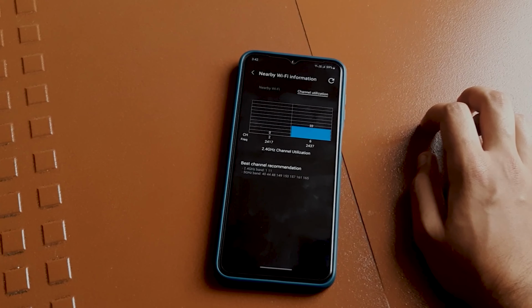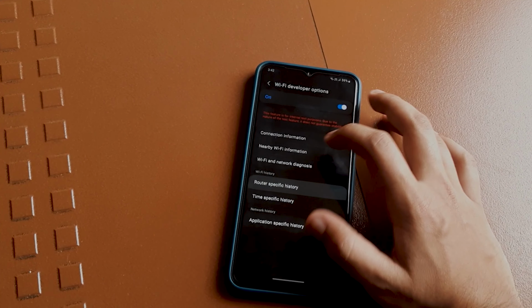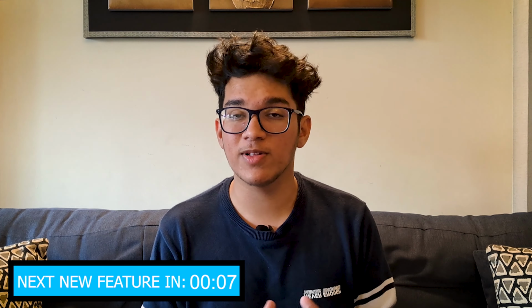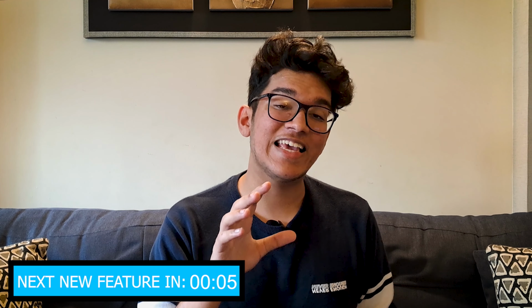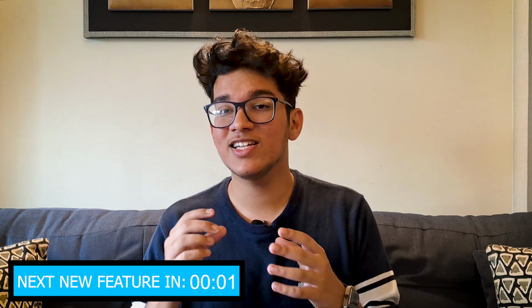Moreover, there's a new nearby Wi-Fi information tab which showcases all Wi-Fi networks along with their bands and coverage performance as well. So this is a very geeky feature which will be very useful to many enthusiastic Android users.